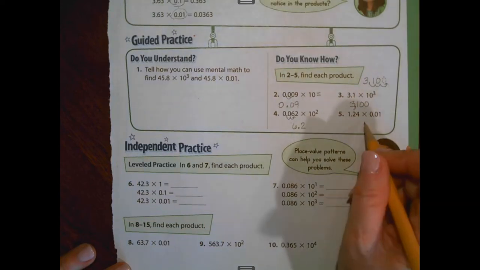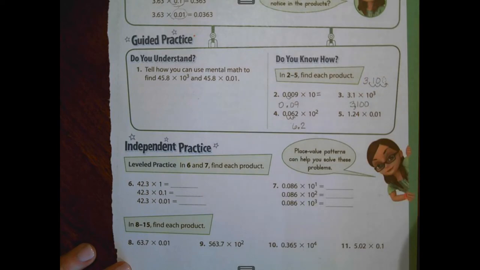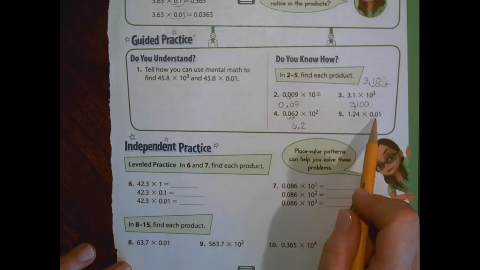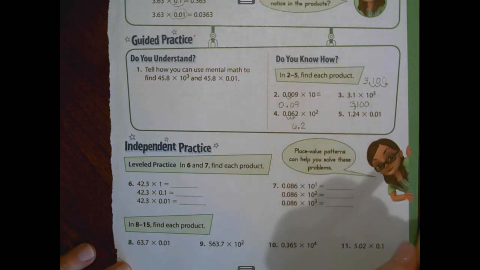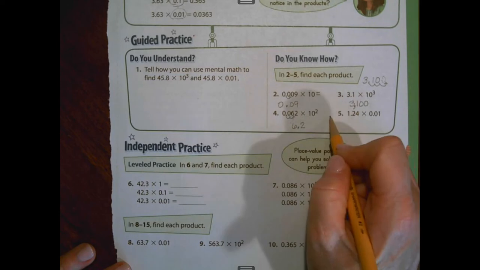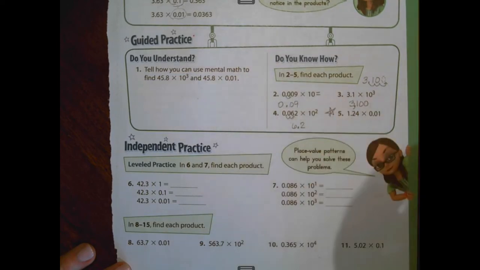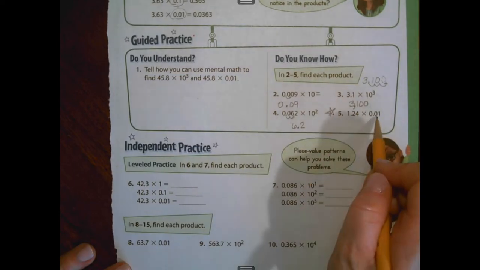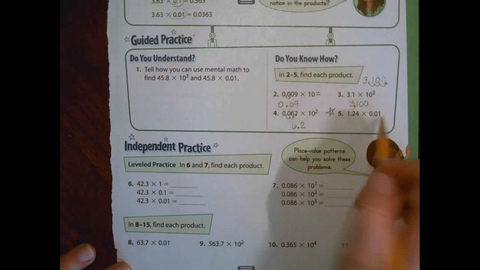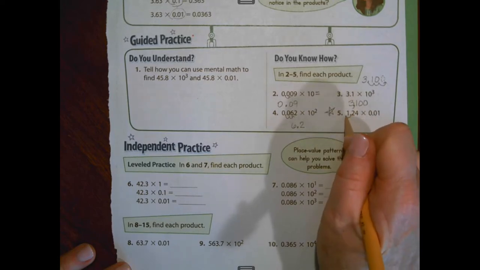This one's going to be a little bit different. If you notice, we're multiplying this decimal times a decimal number, which has a value less than 1 whole. So we're actually going to get a smaller product. So in this case, the decimal needs to move to the left, and we're multiplying it times 100. So we need to move it 2 places to the left.